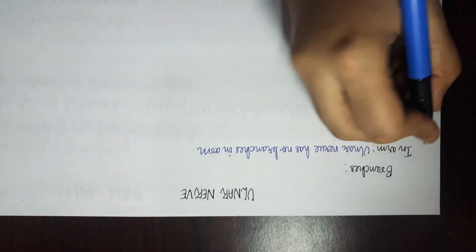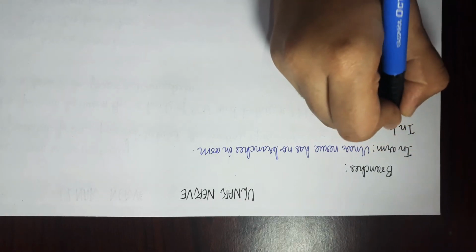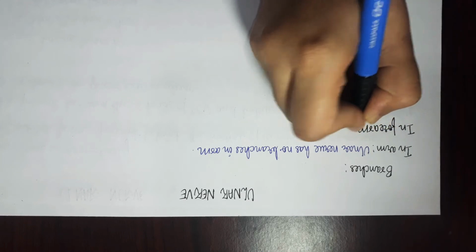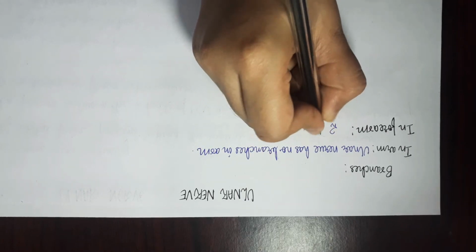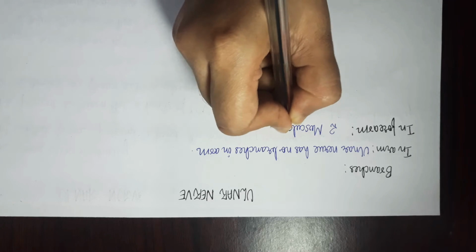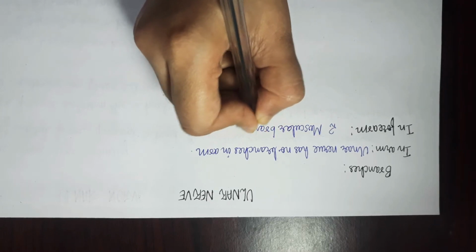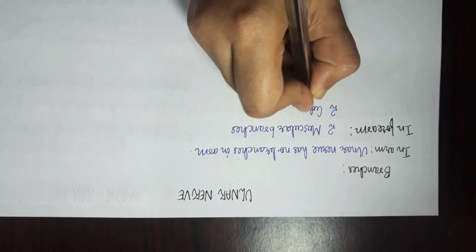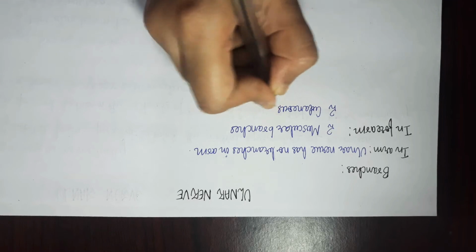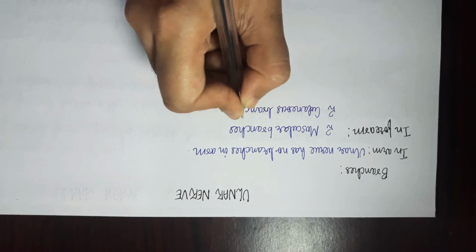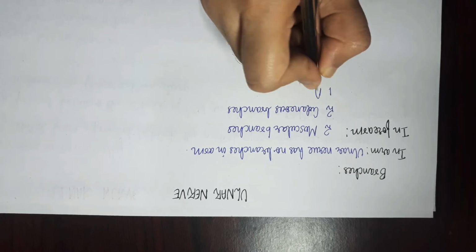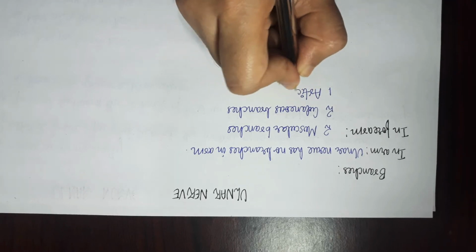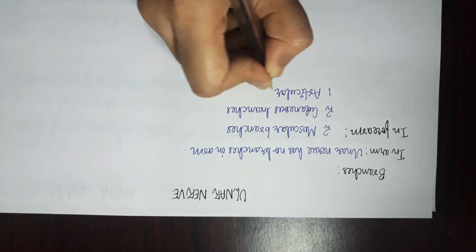In the forearm, it has 2 muscular branches, 2 cutaneous branches, and 1 articular branch. So in total, the ulnar nerve has 5 branches in the forearm.